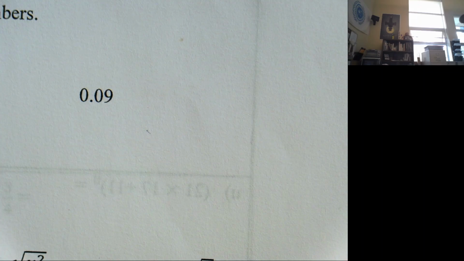98. Not a decimal. 0.12? Let's do it. 0.12, 0.12. Okay, so let's multiply them. 2 times 2 is 4, 2 times 1 is 2, add a 0, 1 times 2 is 2, 1 times 1 is 1, add them together, 4, 4, 1.